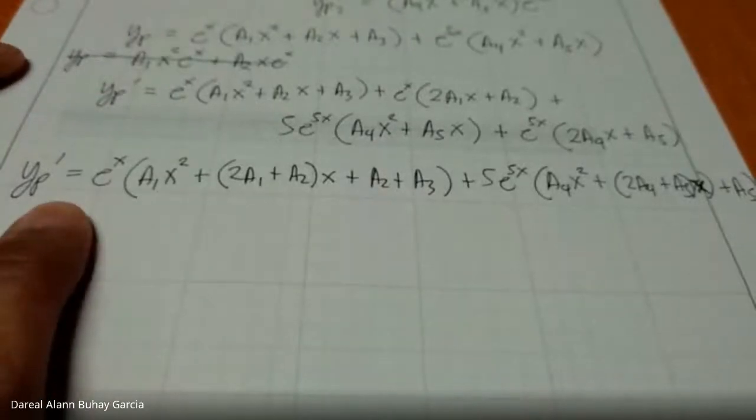It's long, but this is just y prime, yp prime.